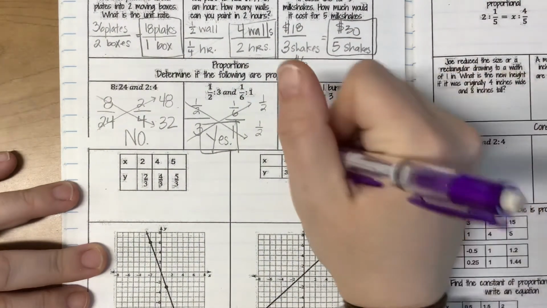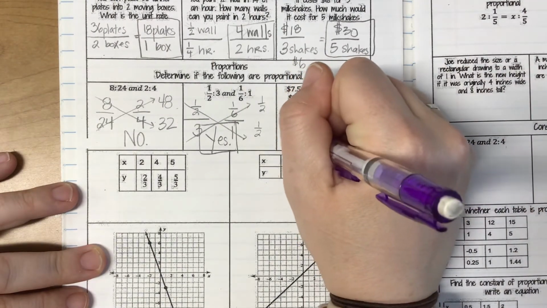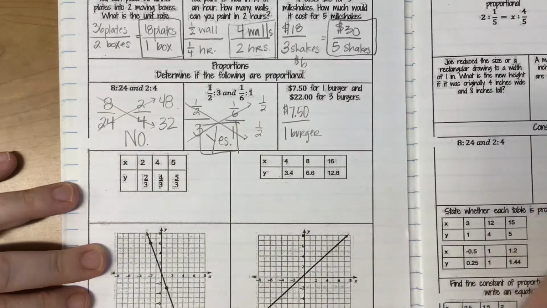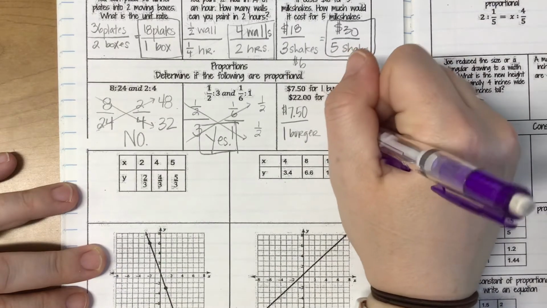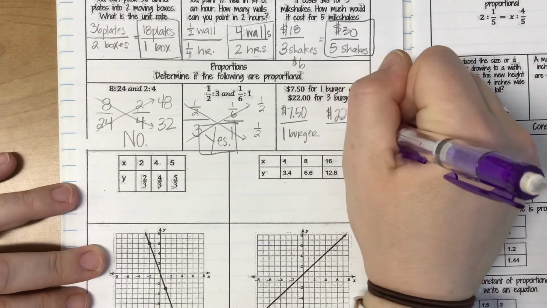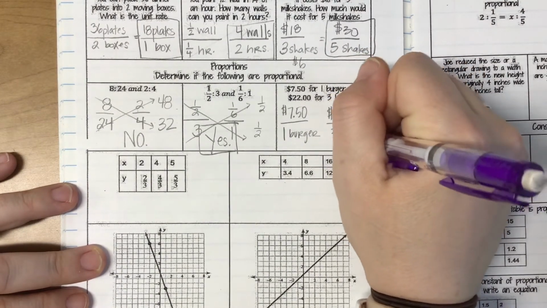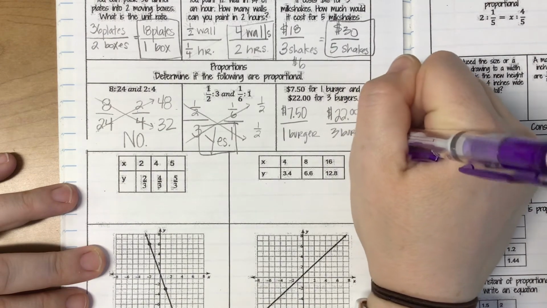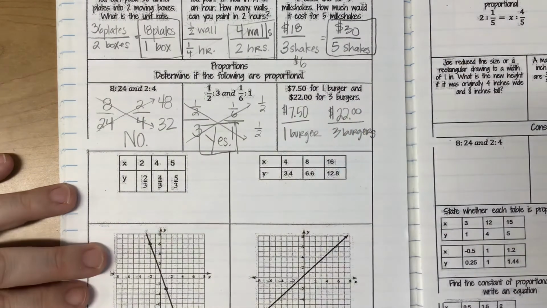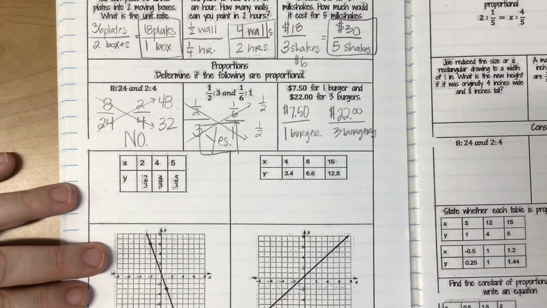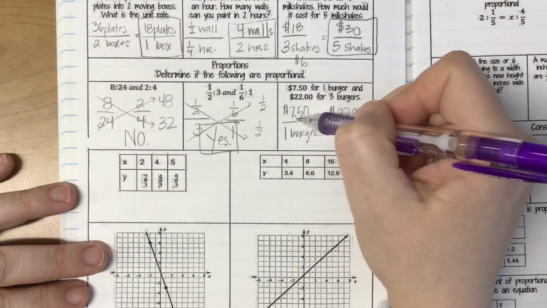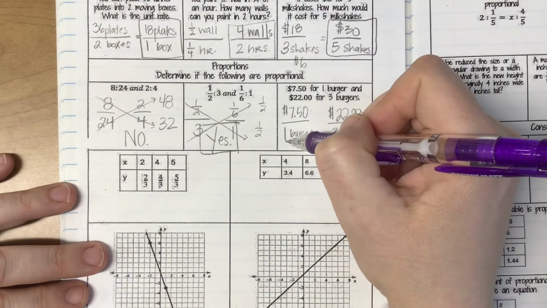$7.50 for 1 burger and $22 for 3 burgers. You could do unit rates. I know that it's $7.50 for 1 burger.